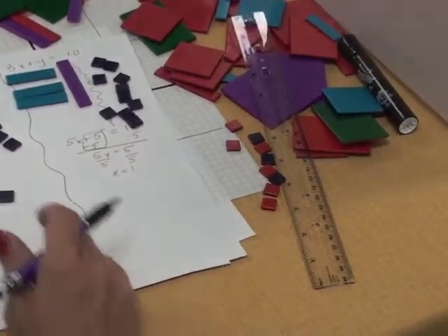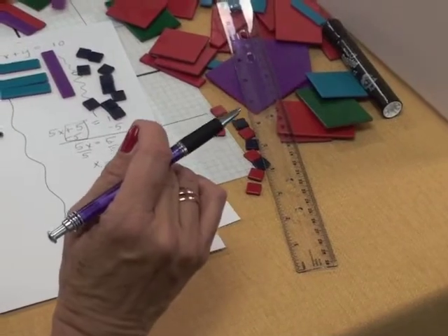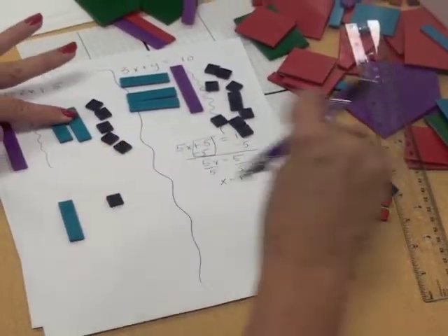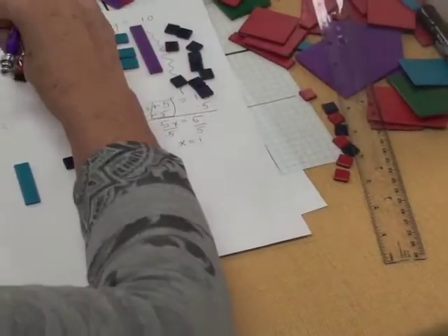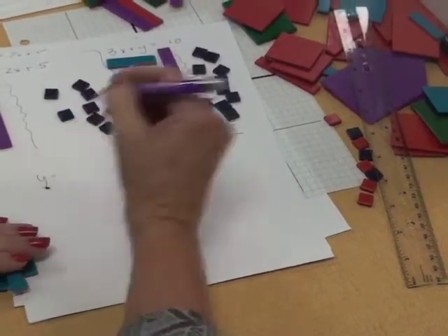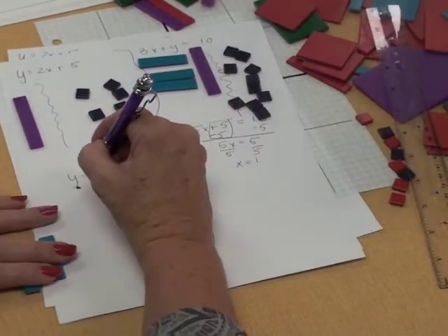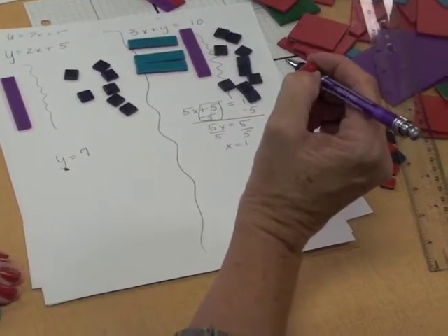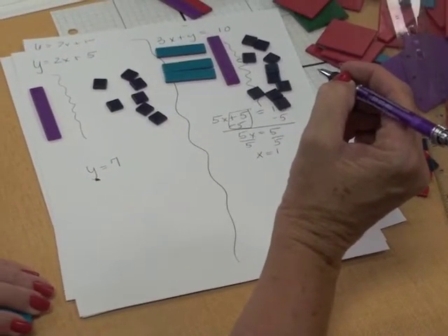So if x is equal to 1, each of these x's is 1. So I'm taking these out and replacing them with 1, which makes y equal to 7. Yeah, you're substituting again.